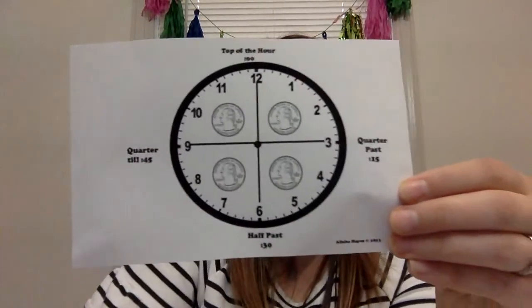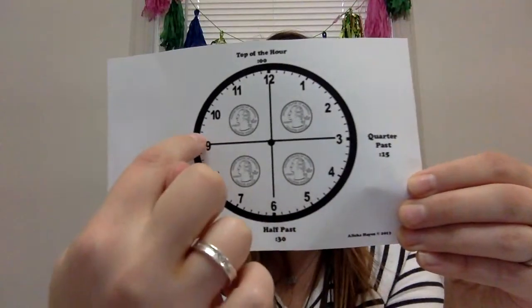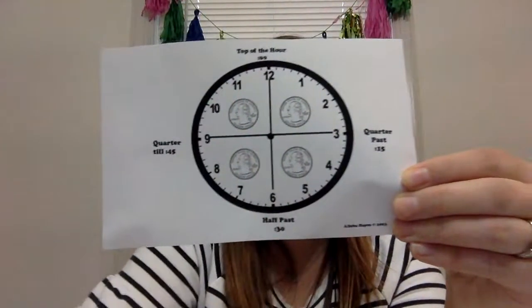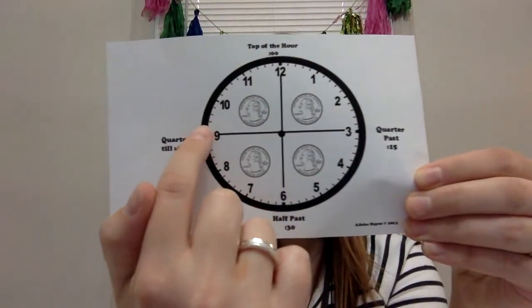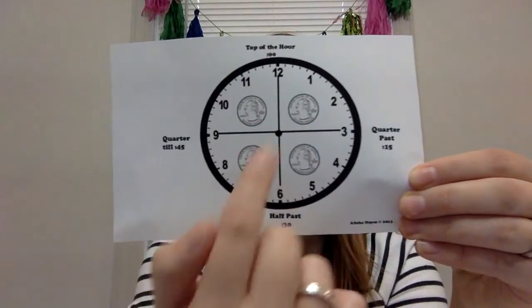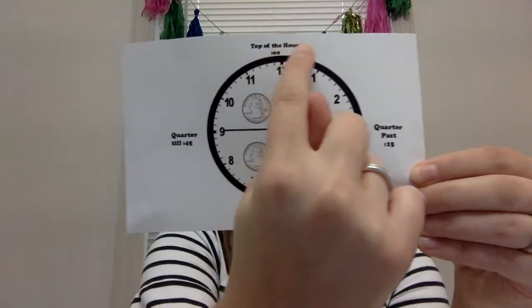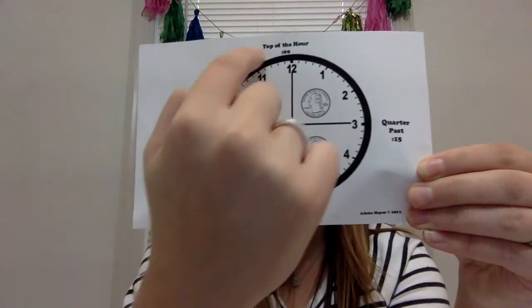But if it's at the 9, you go 1, 2, 3 quarters around your clock. So that only leaves you with 1 last quarter to go. So when your minute hand's at the 9, you can say quarter till. So again, if the minute hand's at the 3, it is quarter past. And if your minute hand's at the 9, it's quarter till. And we're going to do some practice with that right now because I know that can be a little bit confusing with both of them being quarters.